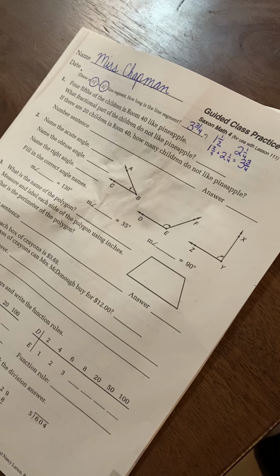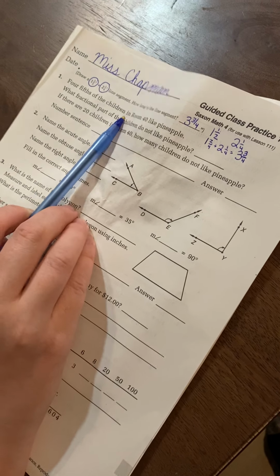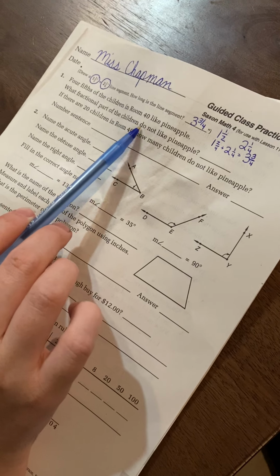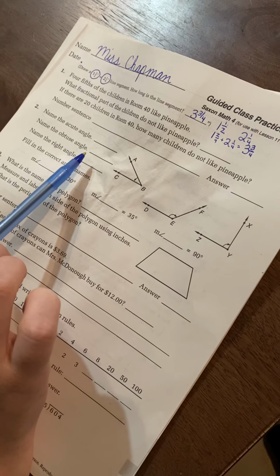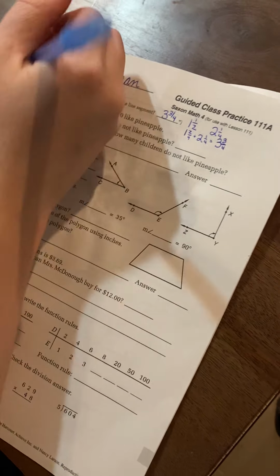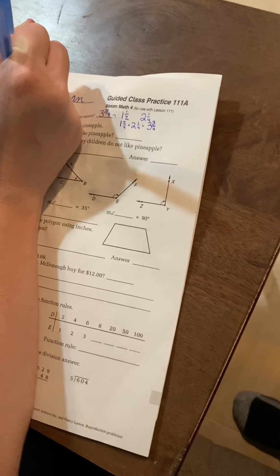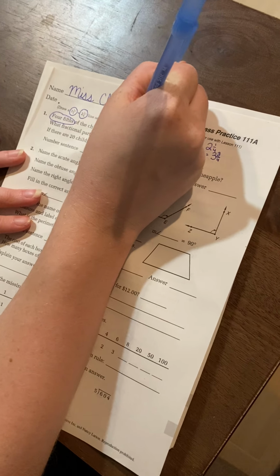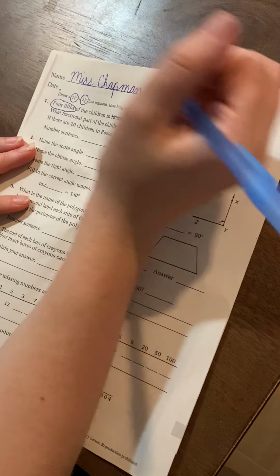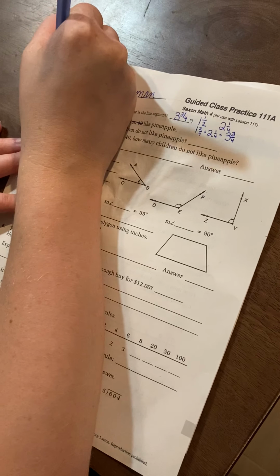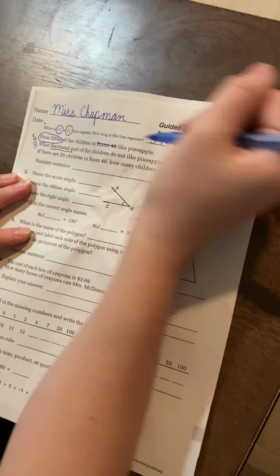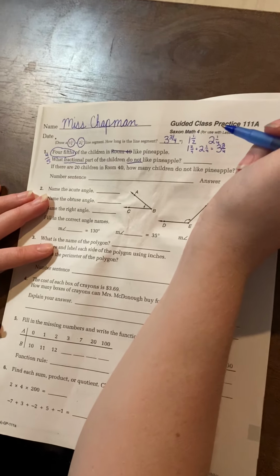Okay, question number 1. 4/5 of the children in room 40 like pineapple. What fractional part of the children do not like pineapple? Okay, so this says 4/5 of the children in room 40 like pineapple. Room 40, that's extra information. I don't need to know that to solve this. This says 4/5 like pineapple. What fractional part do not like pineapple?